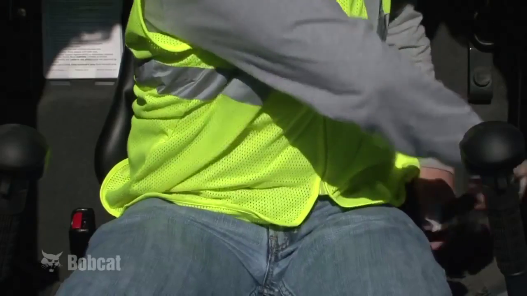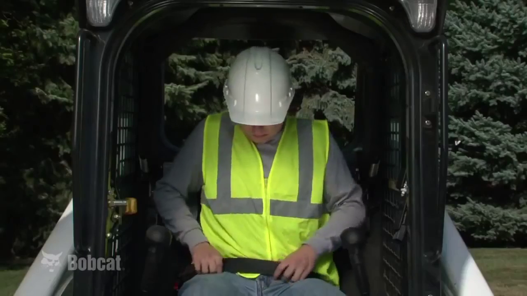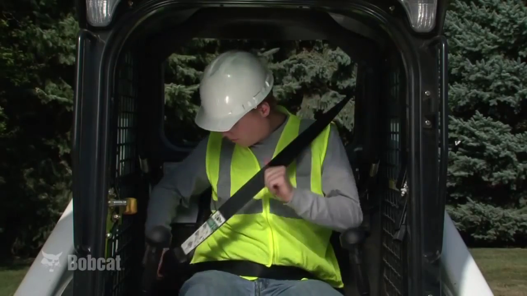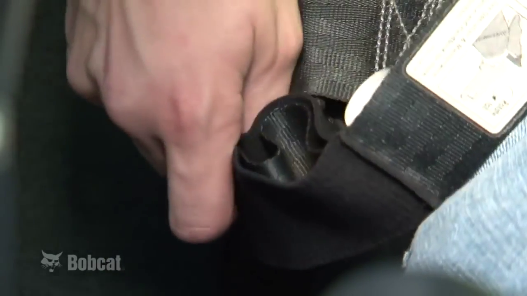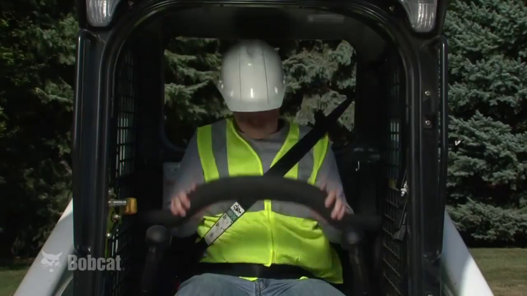Always fasten the seat belt for restraint. Adjust it so that it is snug across your hips. For models equipped with high-range travel speed, fasten the shoulder belt for additional restraint when operating at high-range speed. Now, lower the seat bar.